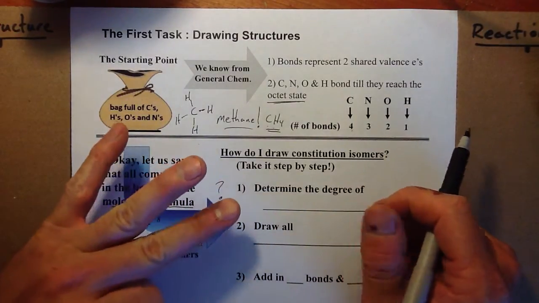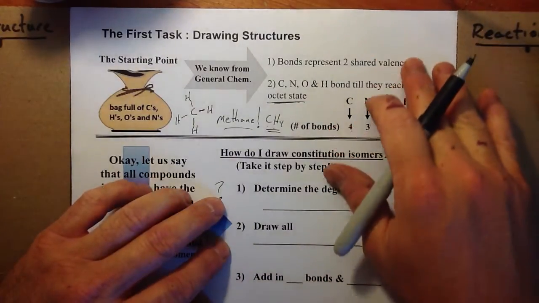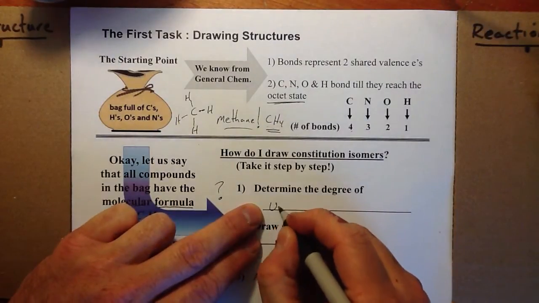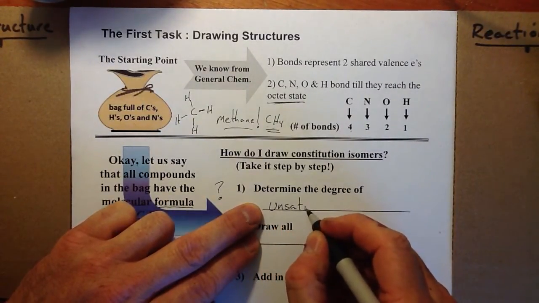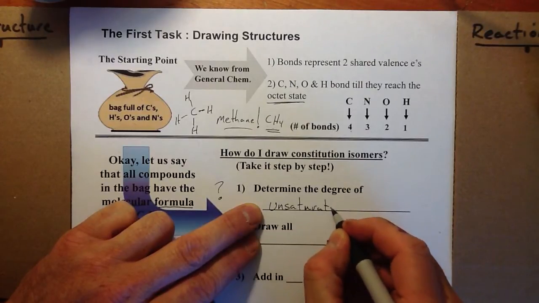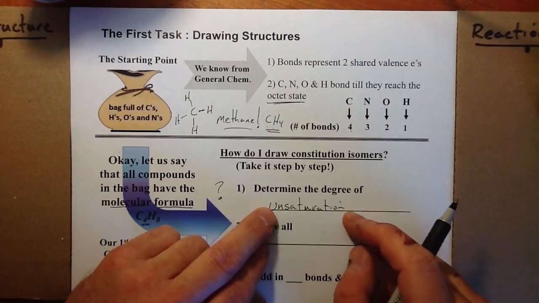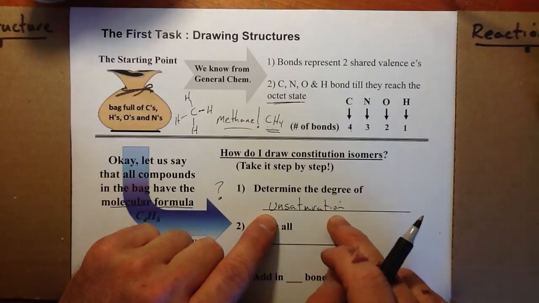How would we start drawing valid structures? Well, there are 3 steps that you need to take. So I'm just going to write these steps out, and then we're going to use those steps. The first step we have to take is to determine the degree of unsaturation, or degree of hydrogen deficiency is another word you might hear. Determine the degree of unsaturation.